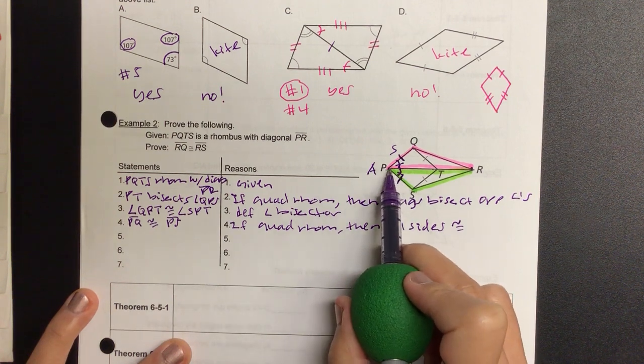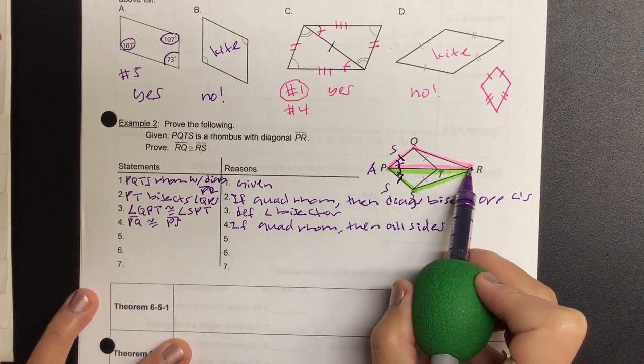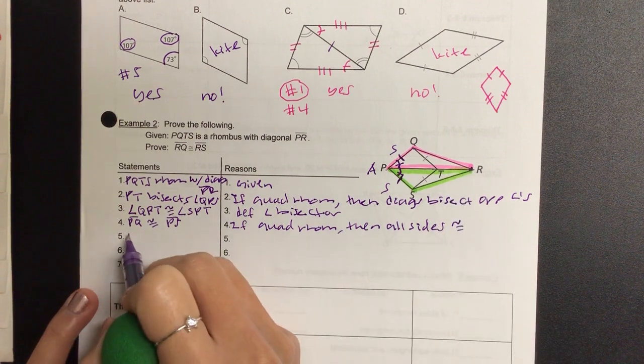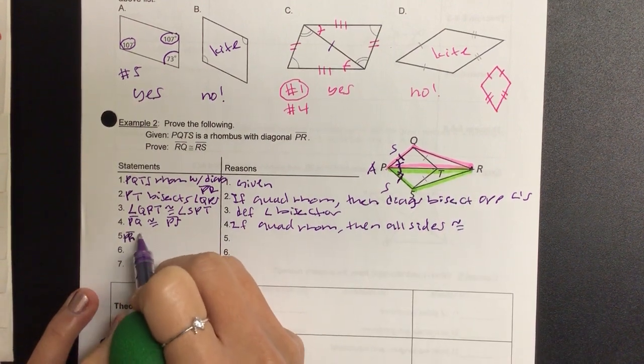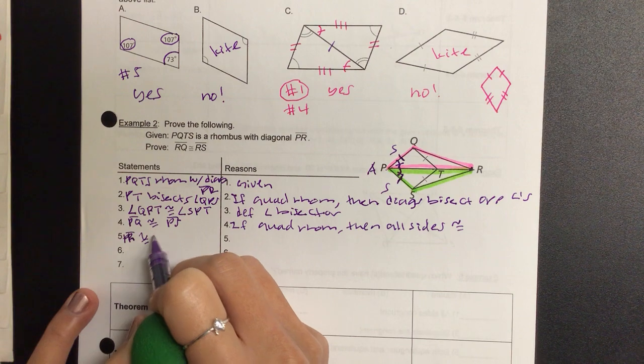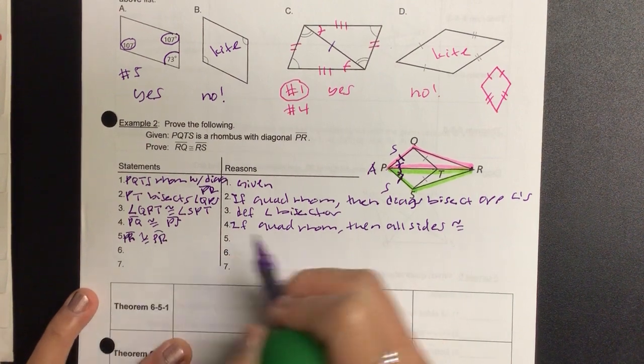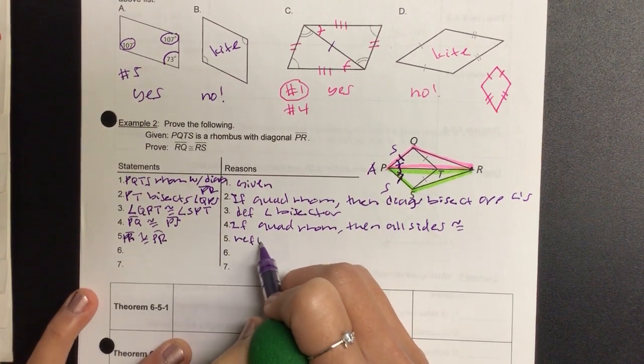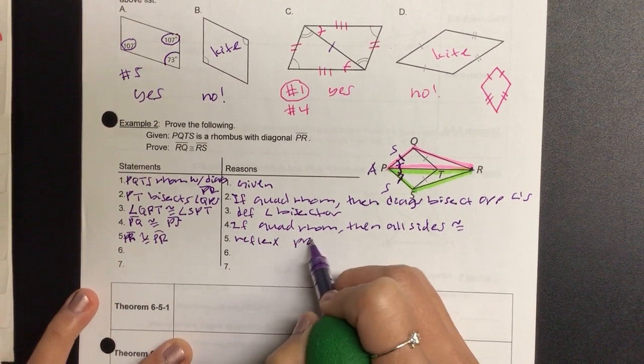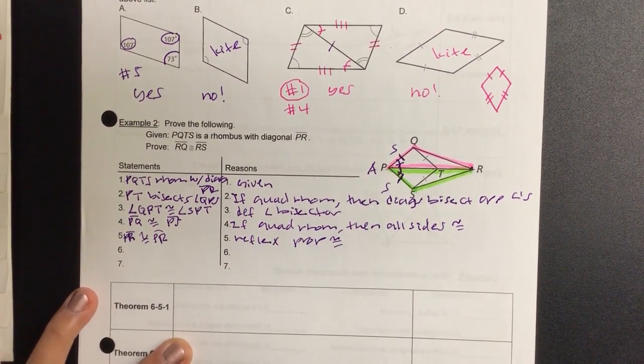What do y'all remember about PR being congruent to itself? What was that called? PR is congruent to itself. What property? Good, reflexive property of congruence. And that will be another side.